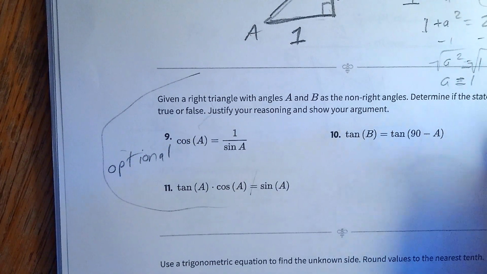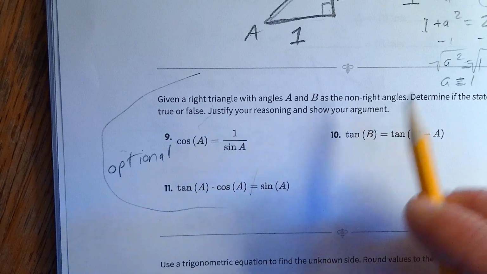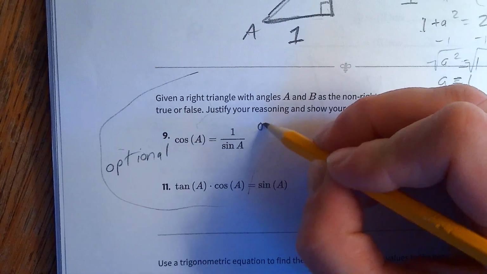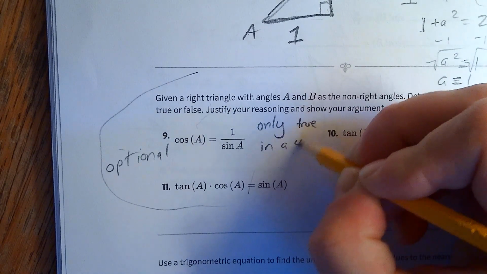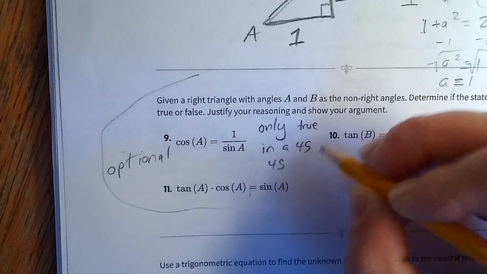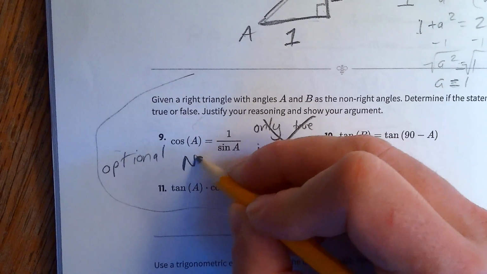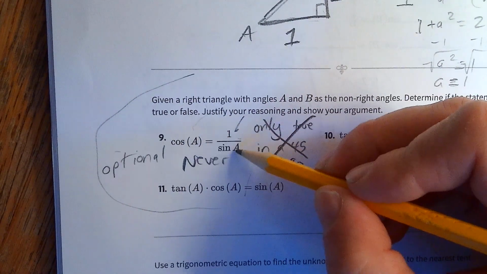These were optional, but if you did them, this is only true in a 45, 45, 90. Wait, is that even true? This is never true. Because doing 1 divided by something flips that thing over.